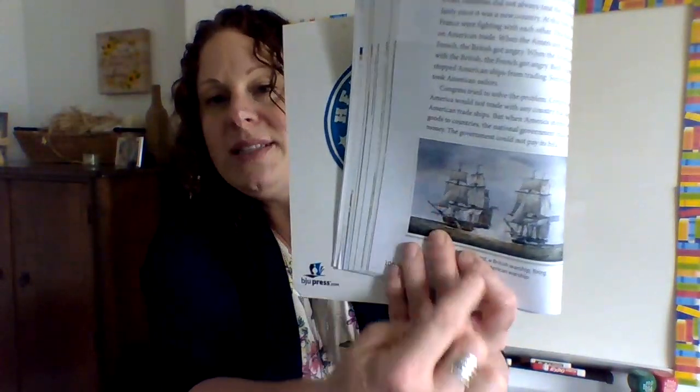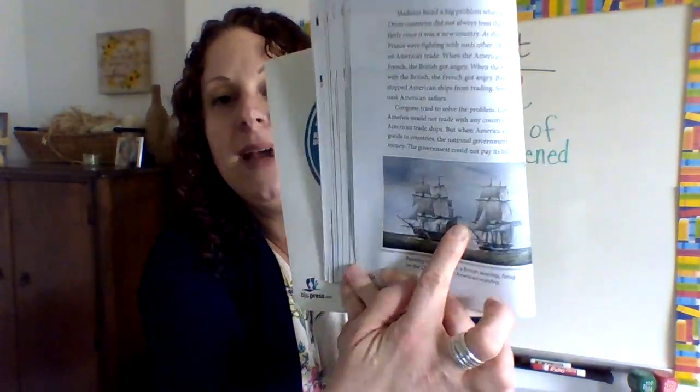How can you tell which ship is which? What's displayed on each ship? If you look real close and real tiny, what's displayed? And I can't even see up there. There's one right here and one over here. They're flags. The flags, very good.